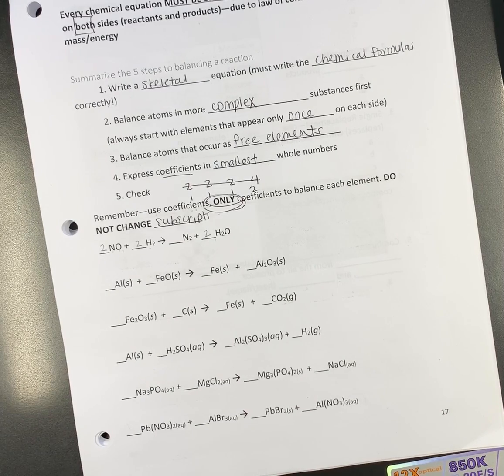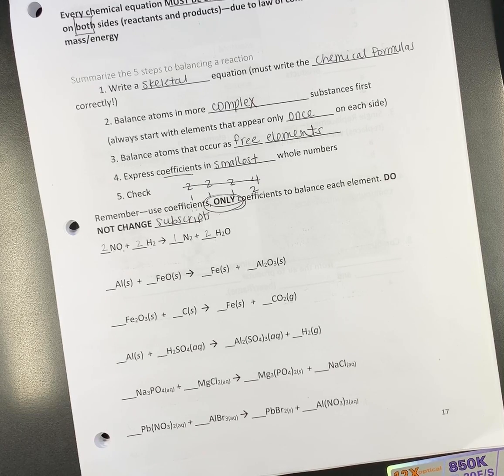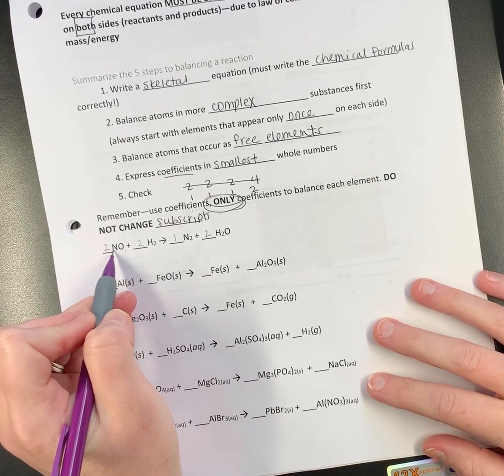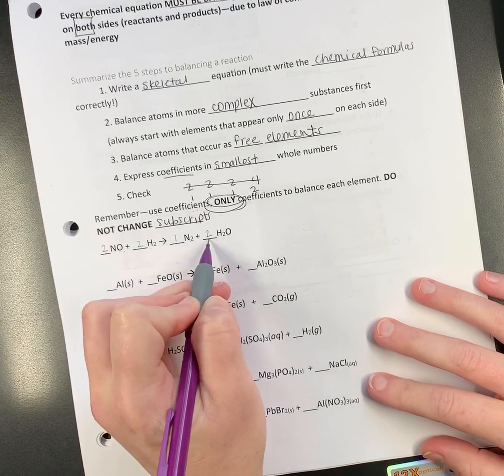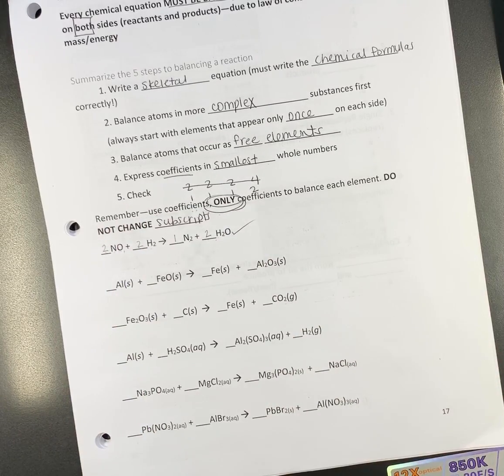I put blanks in front of everything when I ask you to do this. If it makes you feel better to put a 1, do it. If you don't want to, just leave it blank. If it's blank, it's understood to be a 1. Some people like it, some don't. I don't care. So let's do a final check. How many nitrogens? 2, 2. 2 oxygens, 2 oxygens. 4 hydrogens, 4 hydrogens, done. Does that make sense? We've done this before? Good.